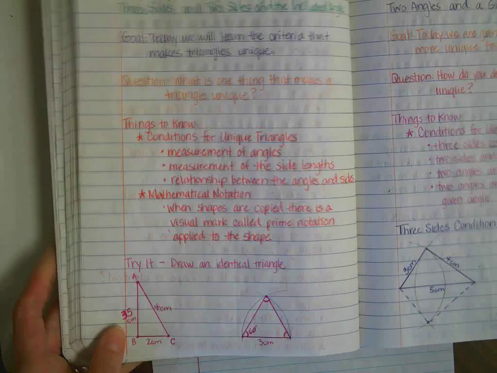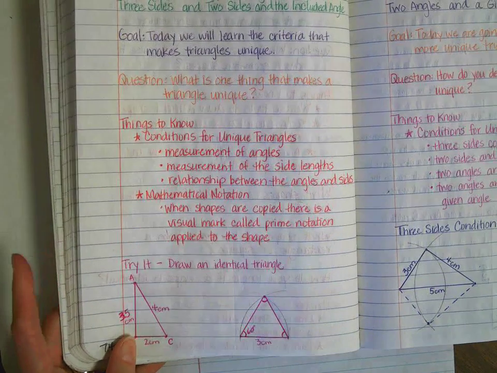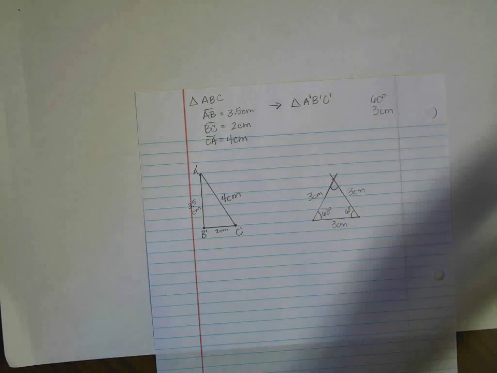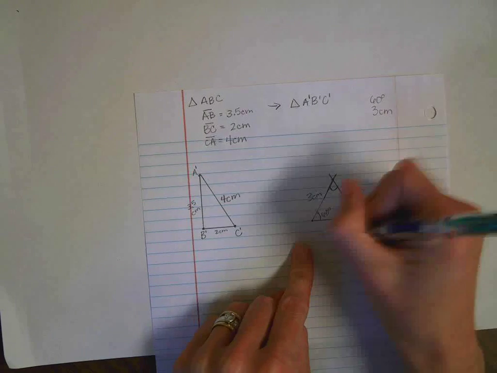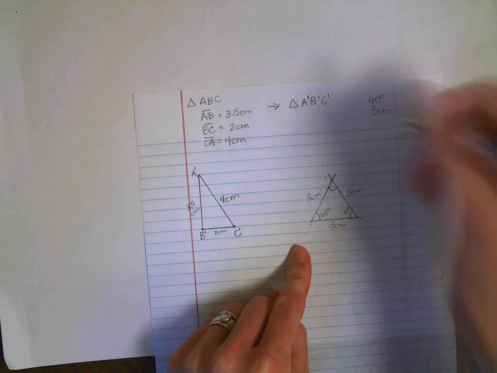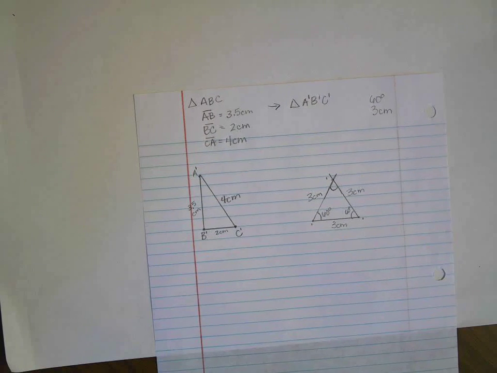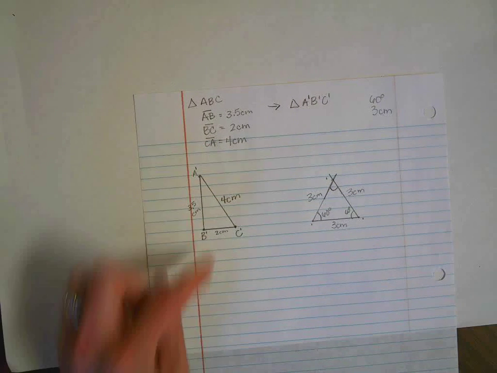So what we just did, if we were to label it, this one in your notes was not labeled, so it's really hard to put your prime notation since it's not labeled. But if we did label it, then we would have the prime notation on each of your vertices. But since we don't have any letters, we'll just put the prime notation on the triangle itself.